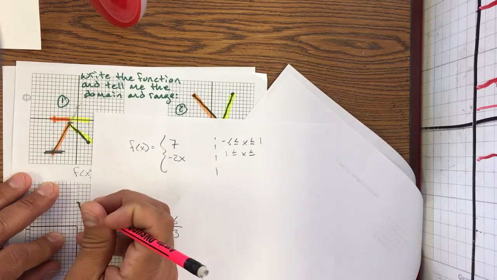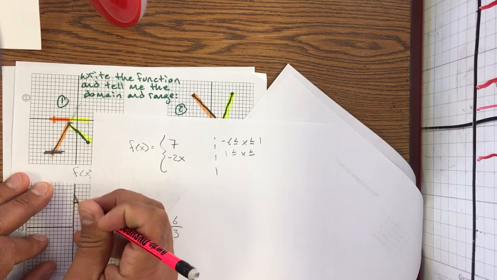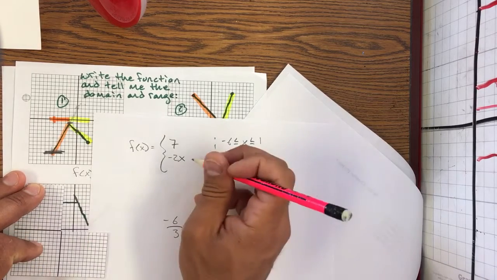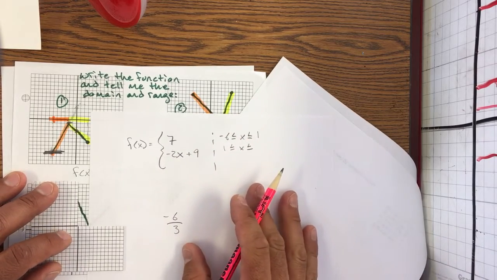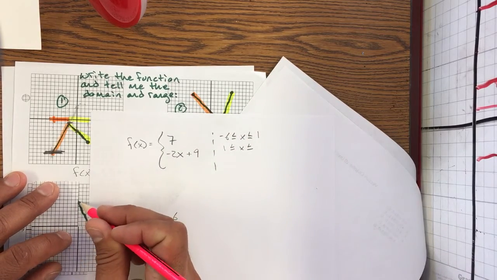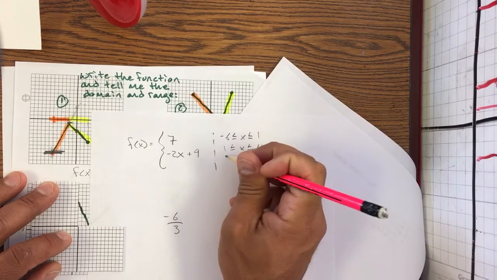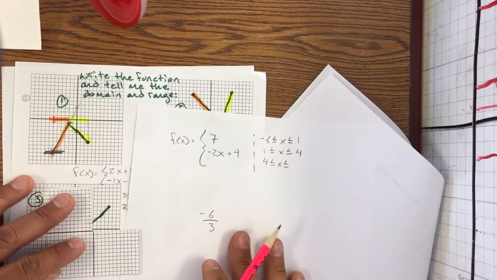Look for the y-intercept. So I'm going to continue up to over 1, which is going to hit me at positive 9. It's going to go from x is 1, 2, 3, 4 to 4. I know the next one's going to start at 4 to whatever.